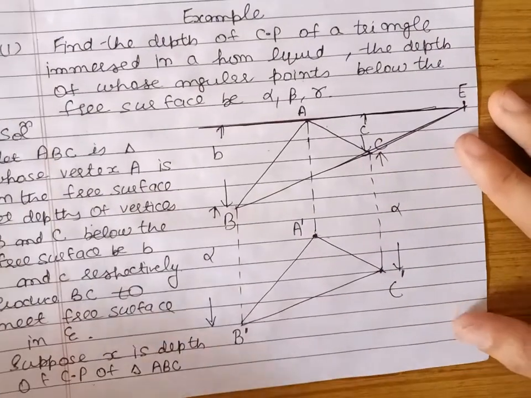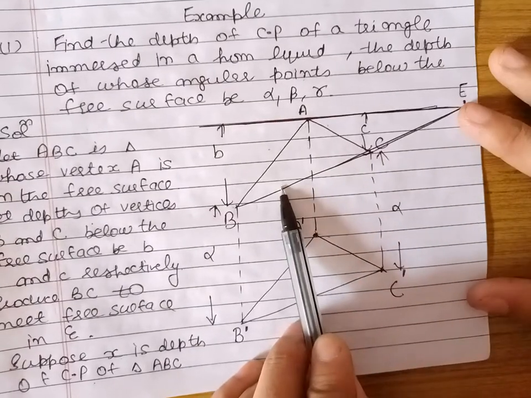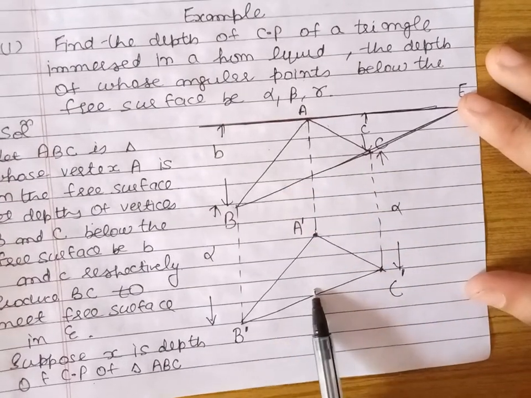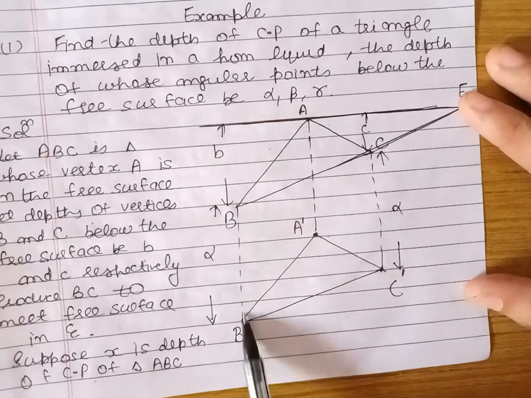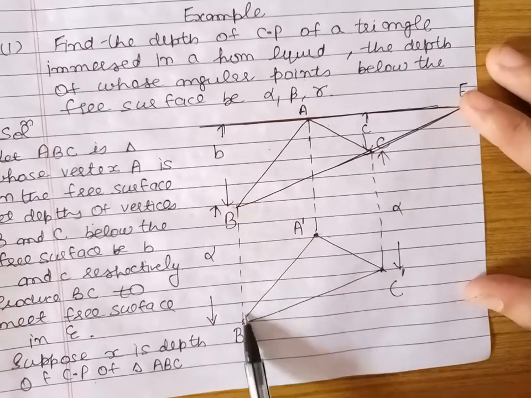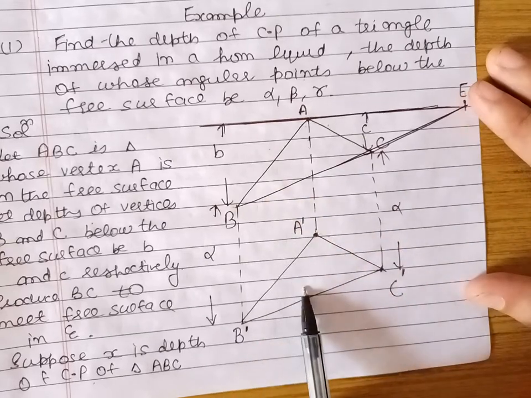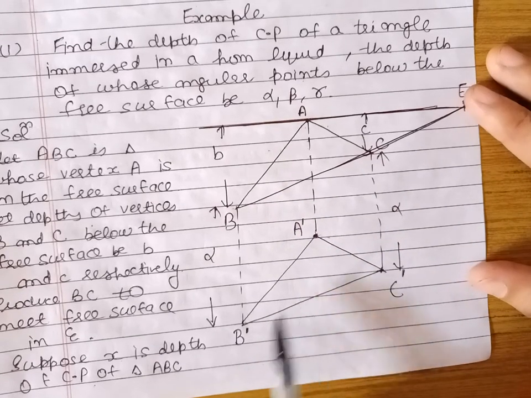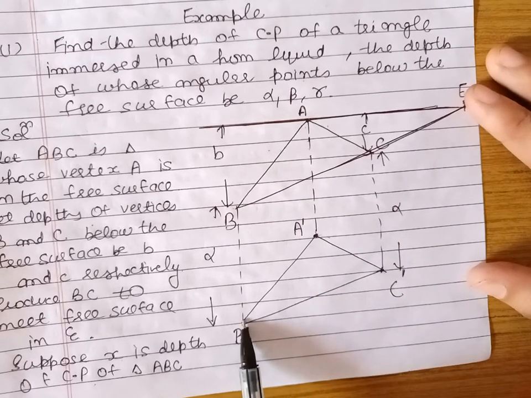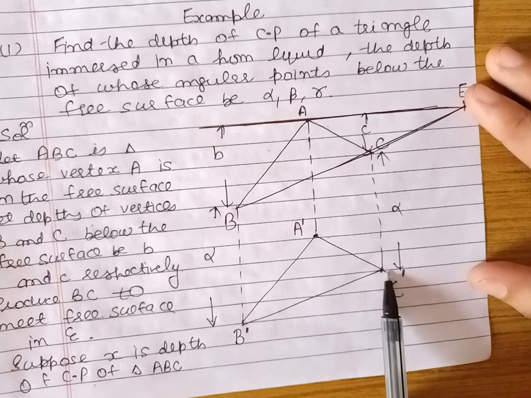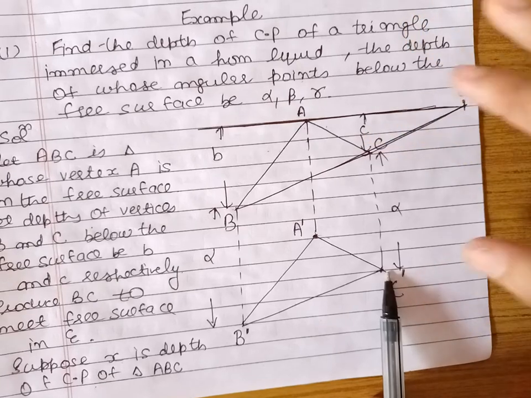Here we can see in the figure, this is the triangle which is further immersed to the depth alpha. This is depth alpha up to which this triangular area is further immersed. Depth of B dash we have taken as beta, and depth of this vertex C dash we have taken as gamma.